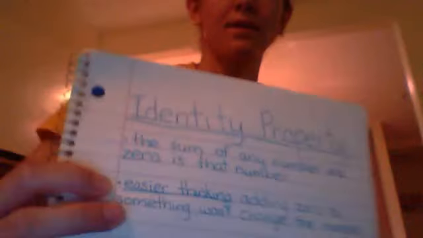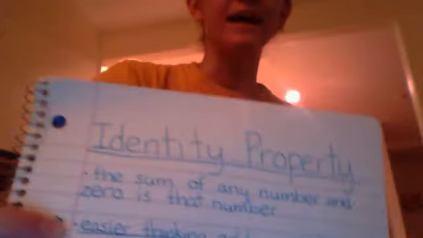Let's talk about the identity property. Now what the identity property says is that the sum of any number and 0 is that number.